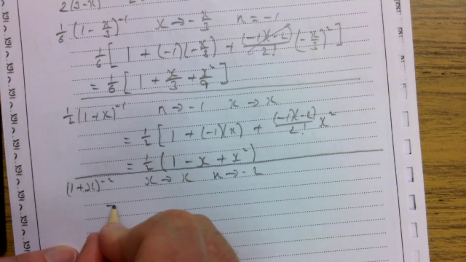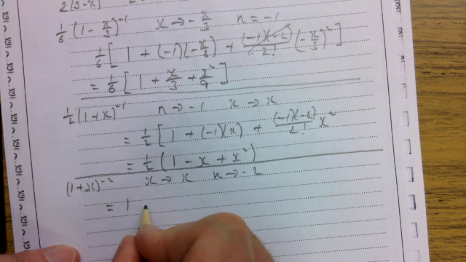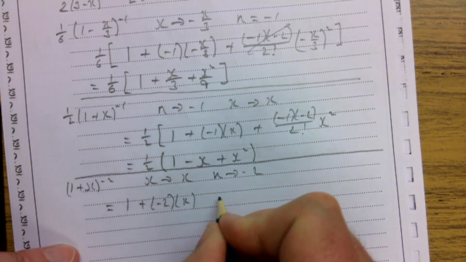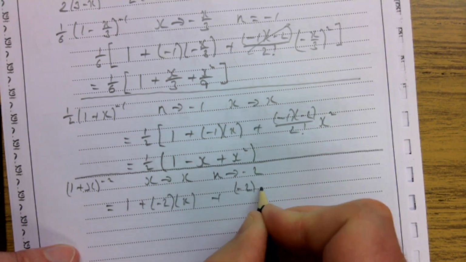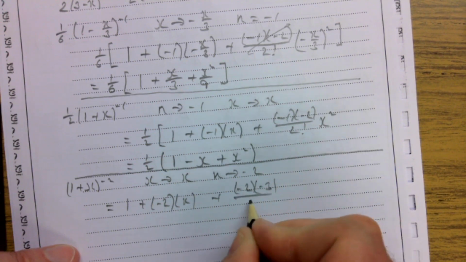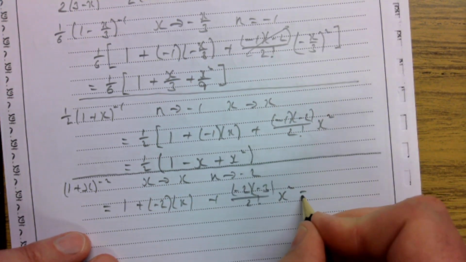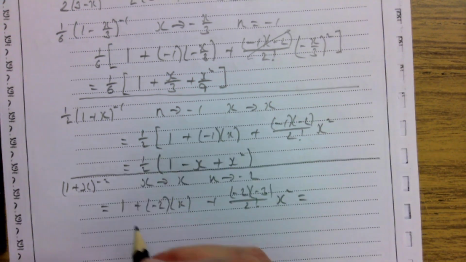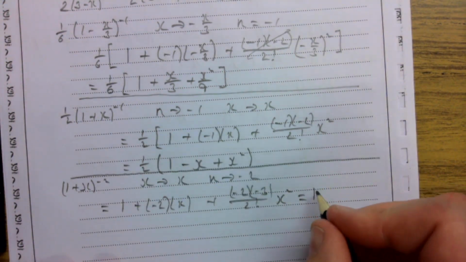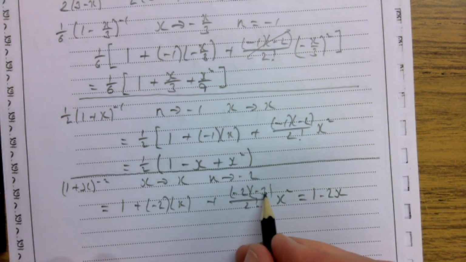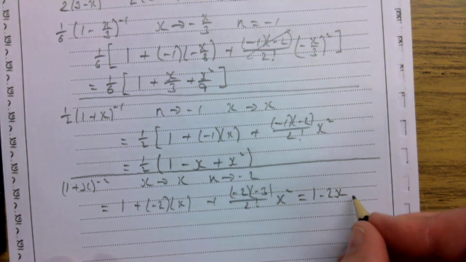So that gives me 1 plus minus 2 upon x plus minus 2 minus 3 over 2 factorial x squared. And if we tidy that up, see if I can fit it all into one line. 1 minus 2x, 2 times minus 2 times minus 3 gives me positive 6 over 2 is 3, so it's 3x squared.